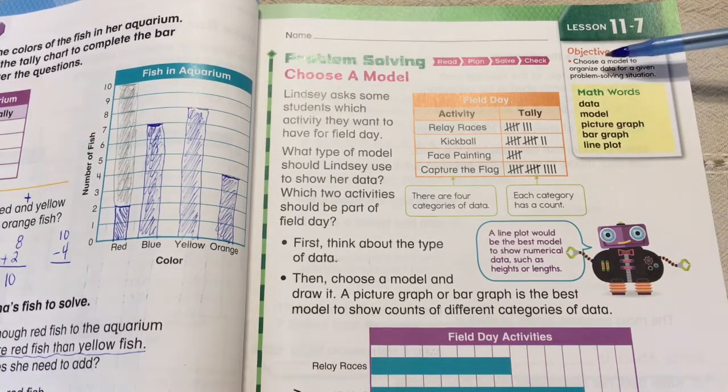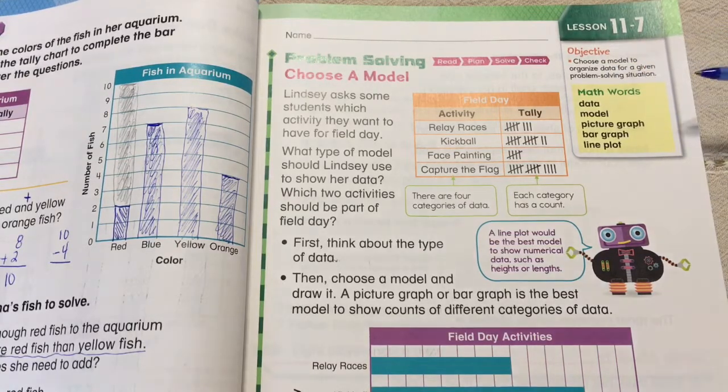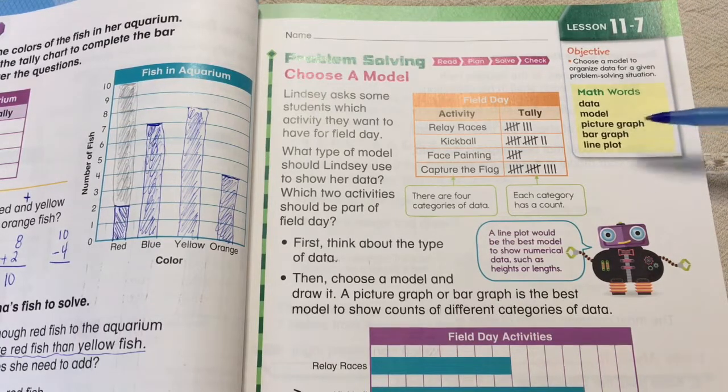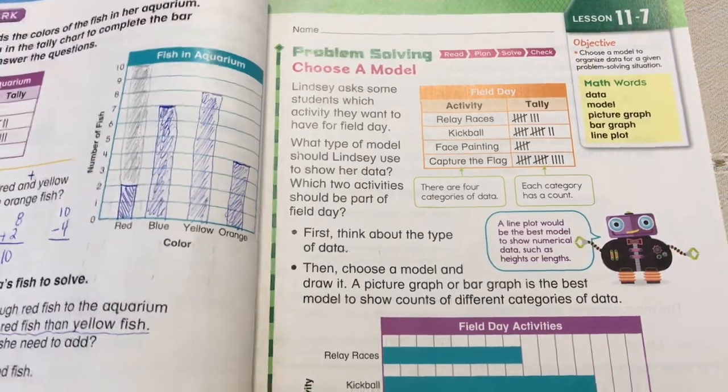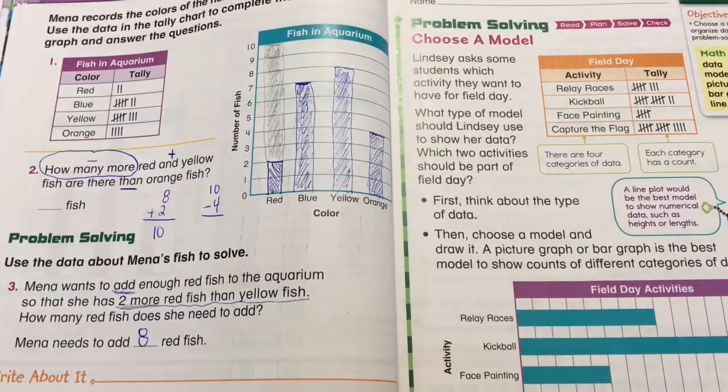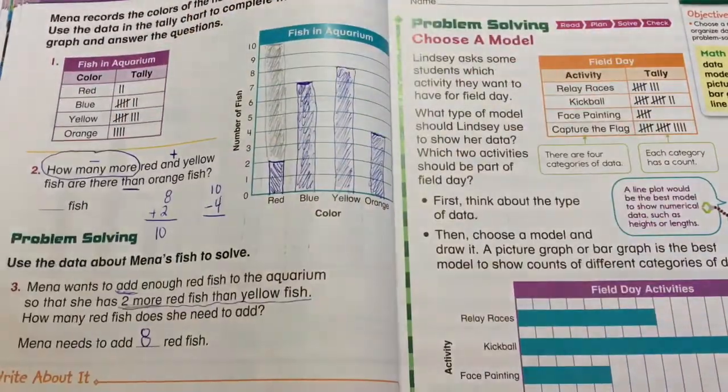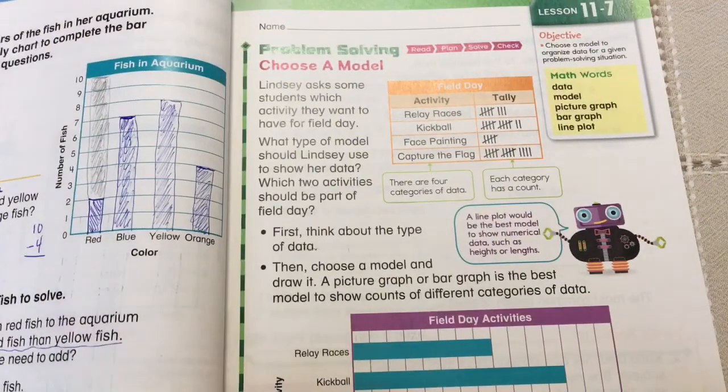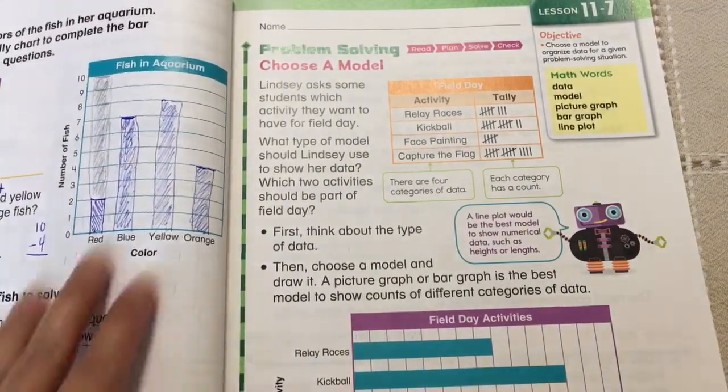Choose a model to organize data for a given problem solving situation. Math words: data, model, picture graph, bar graph, line plot. All right, so here's an example. They actually did this for us, but it's good for us to look at it so that we do a good job on the next page doing it by ourselves.